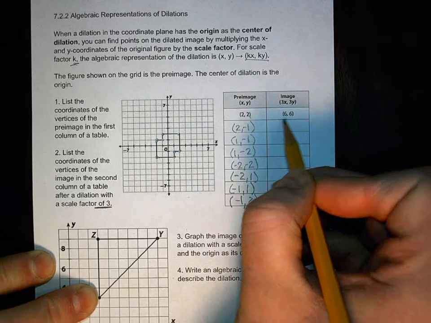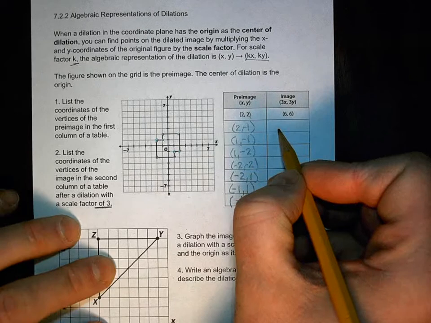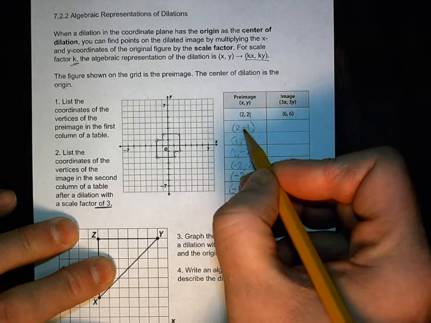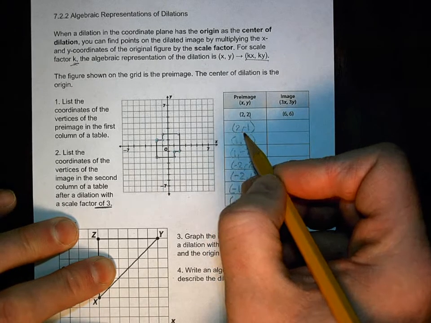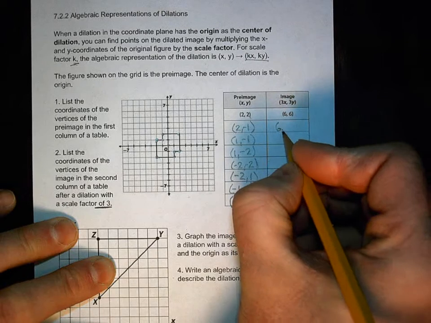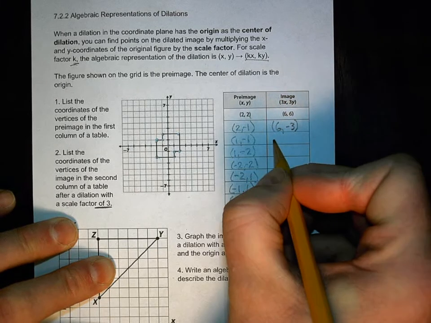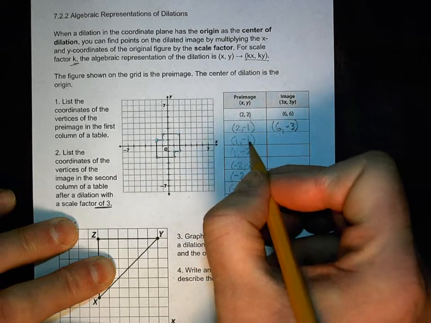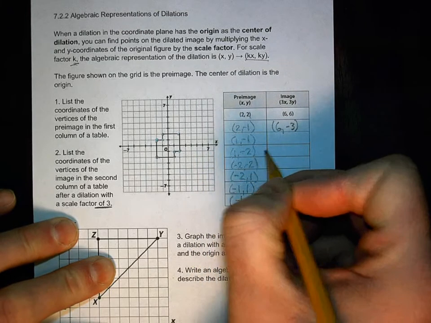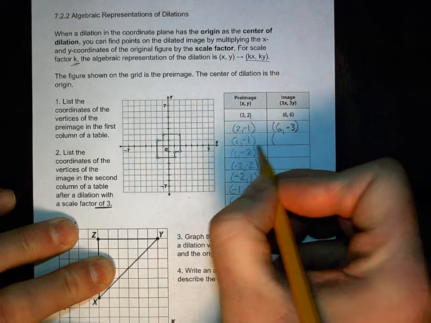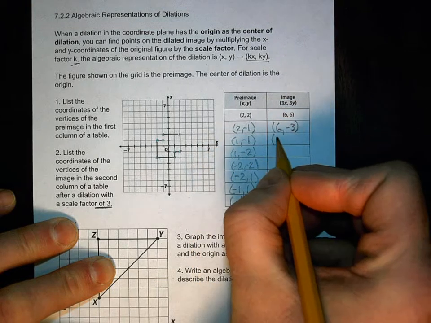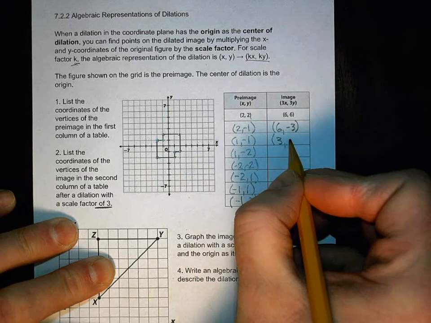We did it the same. So let's go back around. Travis, 2, negative 1. 6, negative 3. Very good. Trayson, 1, negative 1. Multiply both by 3. 3, negative 3.